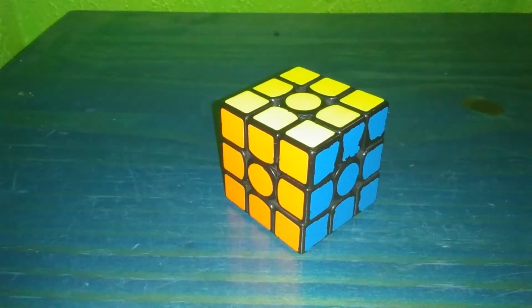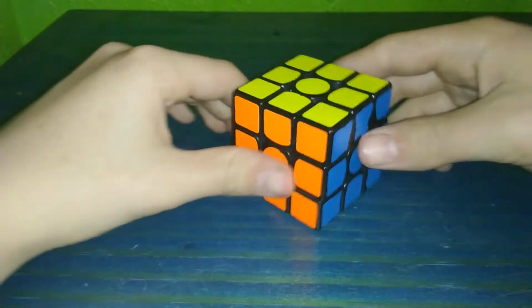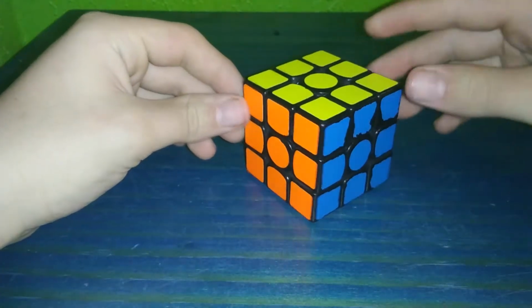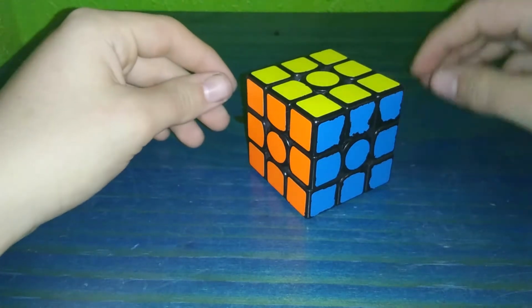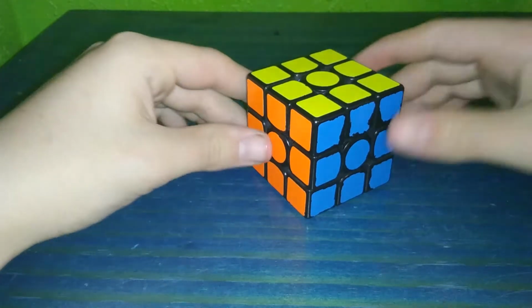Okay, so CFOP is an advanced method of solving a Rubik's Cube used by some of the best speed cubers, so it's going to allow you to get very fast. This method is used by Felix Zemdegs, Mats Valk, Patrick Ponce, all of the very good speed cubers. So it involves 4 steps. It's an acronym which has 4 steps: cross, F2L, OLL, and PLL, CFOP.